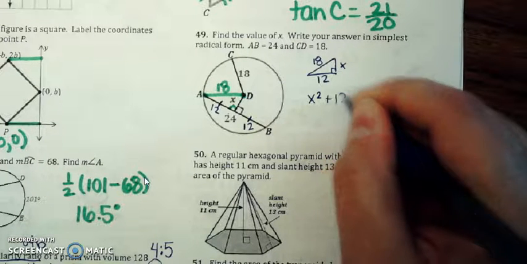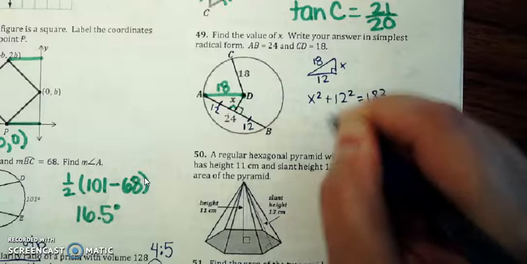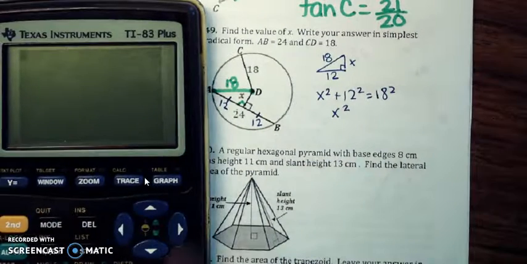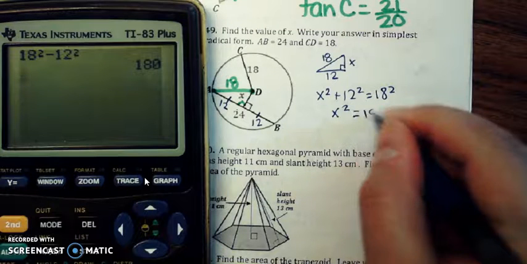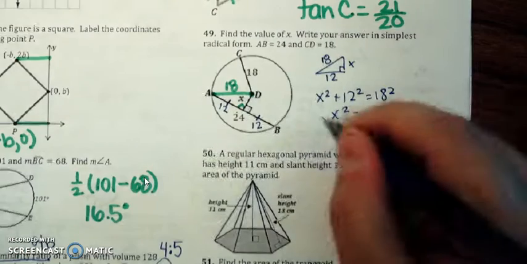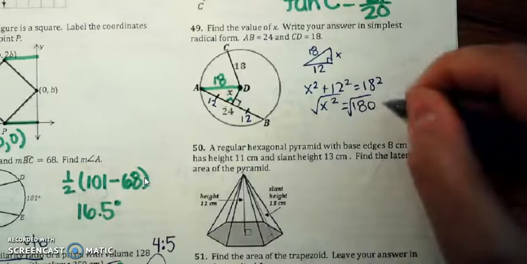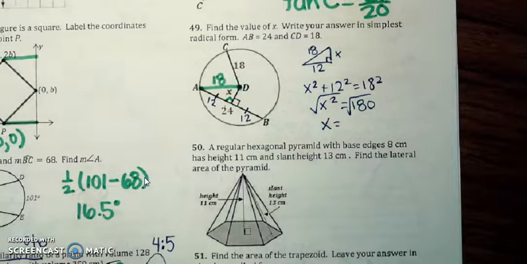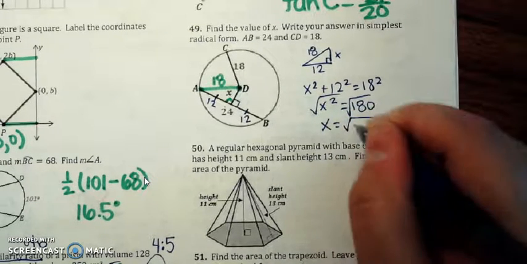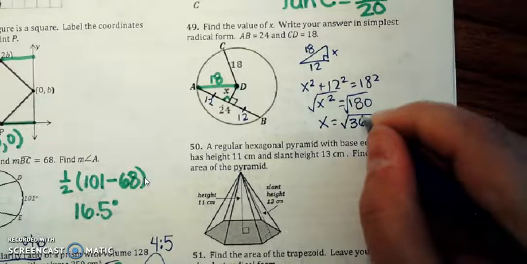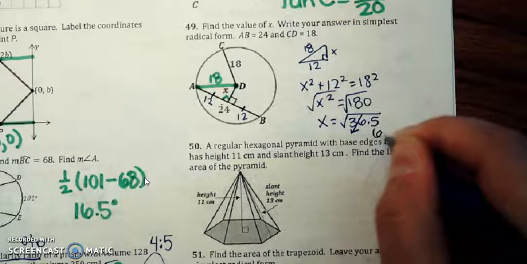So x squared plus 12 squared equals 18 squared. So what I'm going to do on my calculator here is 18 squared minus 12 squared, which is going to give me 180. And we have to write this in simplest radical form. So you can do a factor tree. I'm going to just find the biggest perfect square that divides into 180. That's the same thing as 36 times 5. So to pull out my perfect square here, square root of 36 is 6.